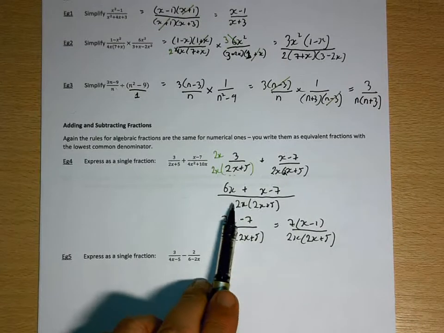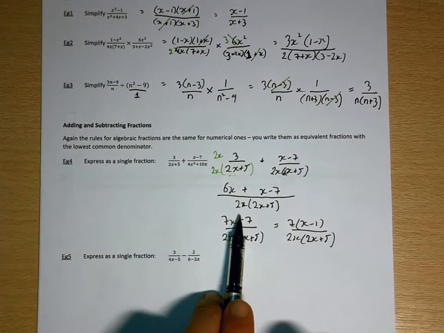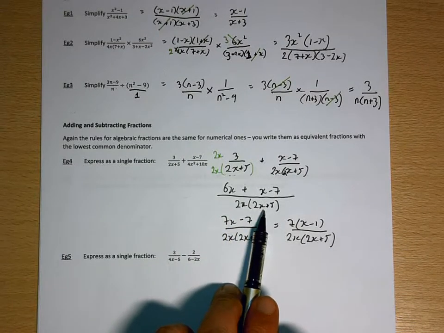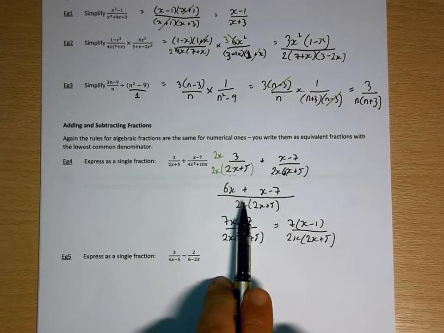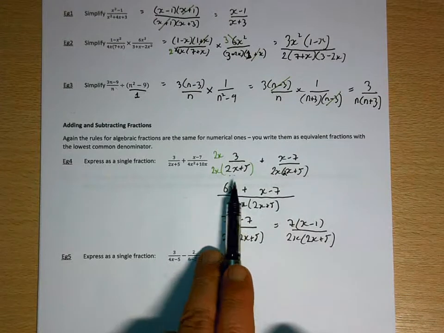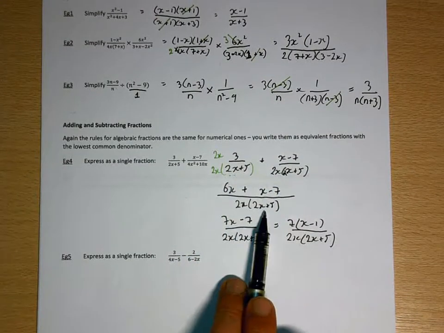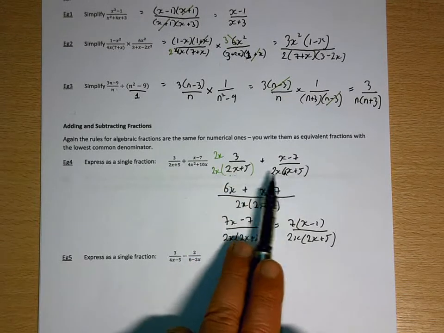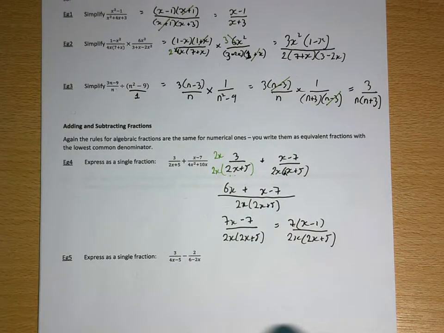So you need to be careful when deciding on what your lowest common denominator is going to be. You're looking for what you need to combine from each part in order to get these equivalent fractions.